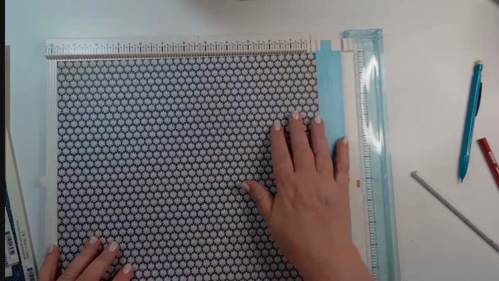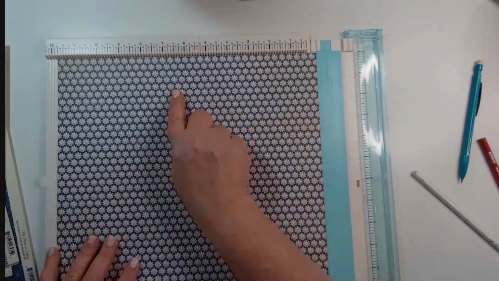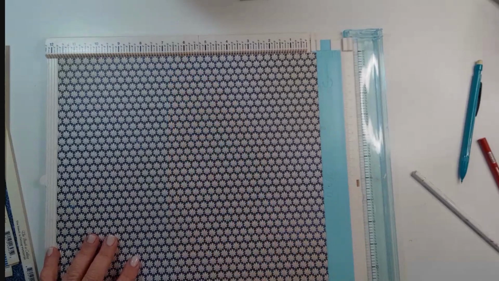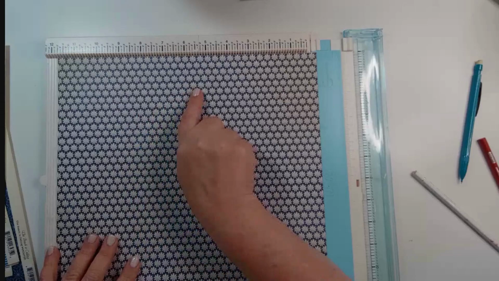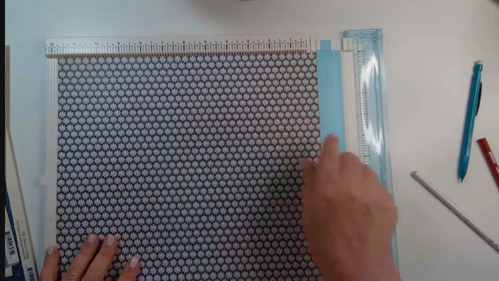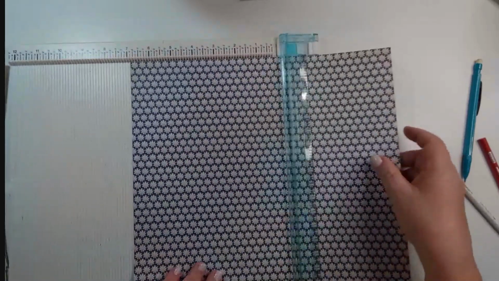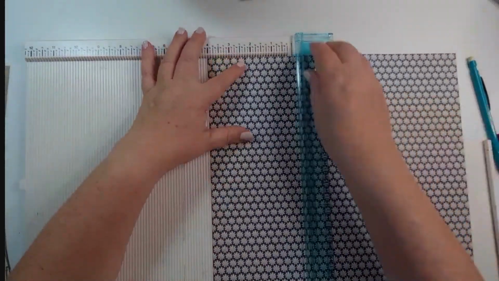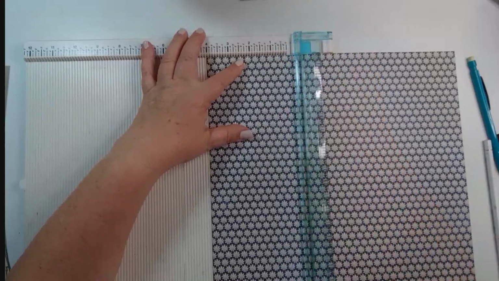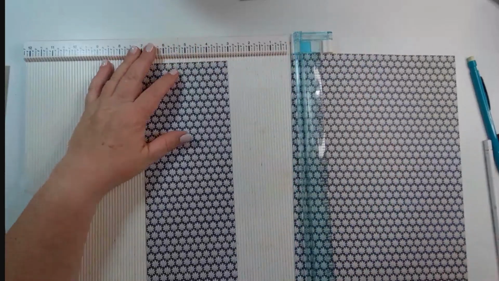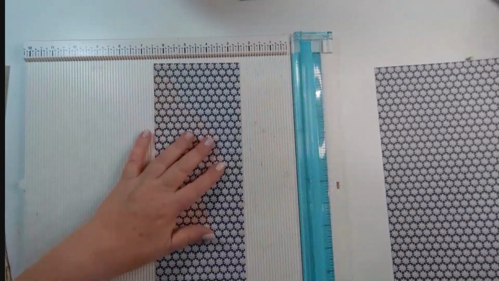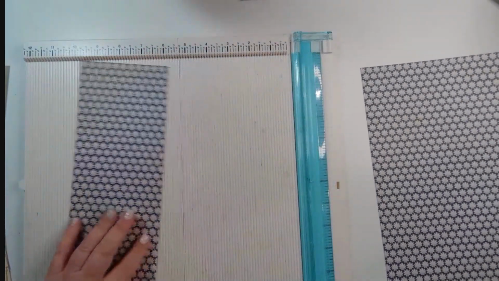Okay, so looking at this schematic, between D2 and D6, I see a line that goes all the way straight down. So the width of D6-2 is 4 inches. I'm going to go ahead and cut at 4. Okay, so that's the first cut. I'm going to put it aside.